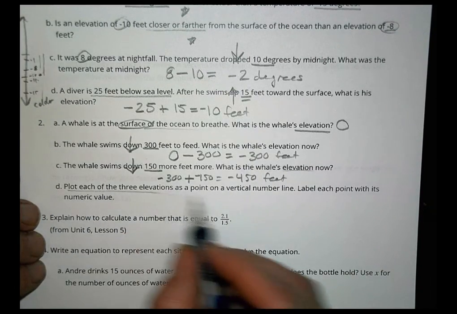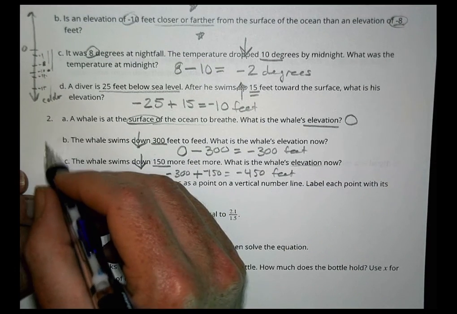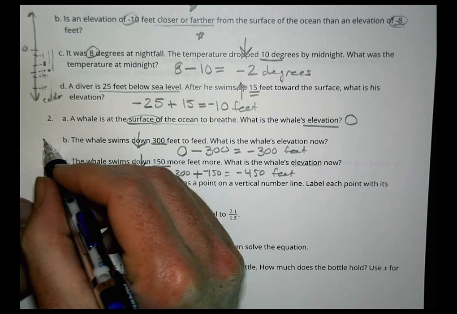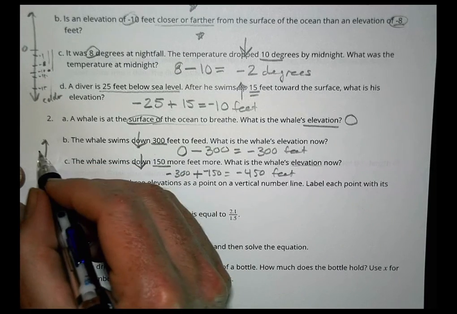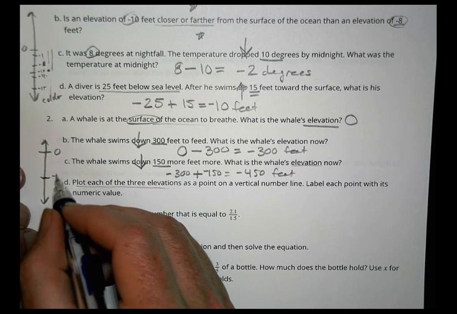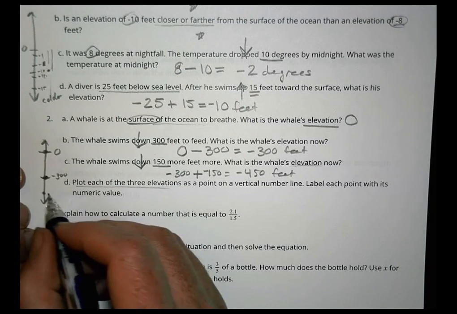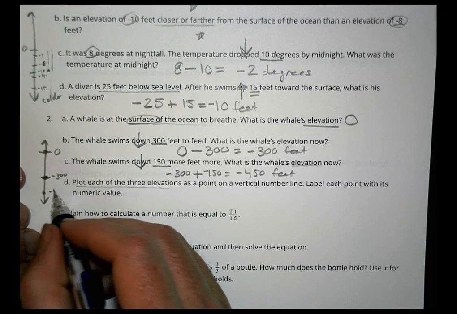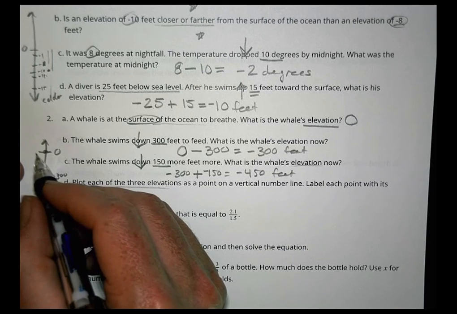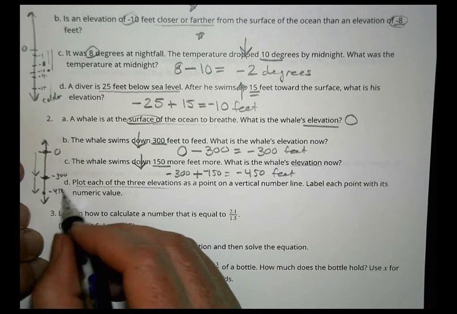Plot each of the 3 elevations as a point on a vertical number line and label each point with its numeric value. Okay, so here's our vertical number line. We started at 0. He dove down to negative 300 there. And then he went down another 150 more to negative 450. So we went here and then to here. And that's what the whale did.